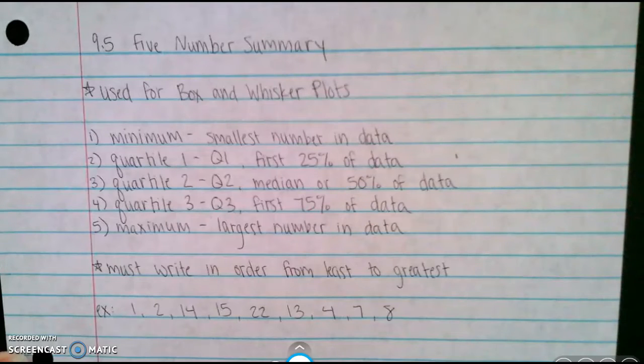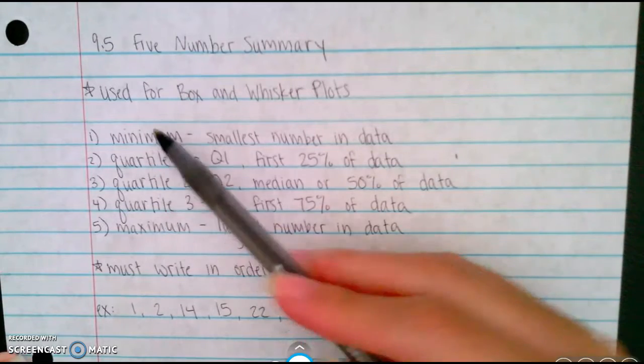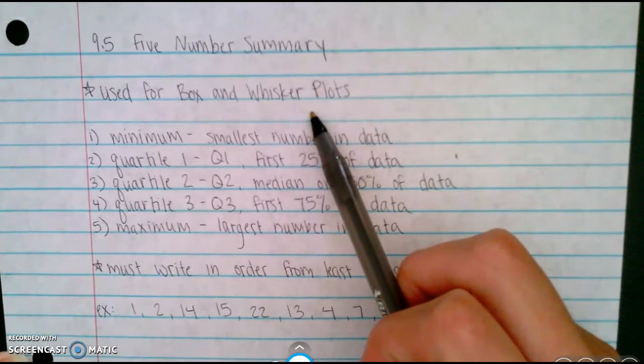Hey everyone, I wanted to do notes a little bit differently from Khan Academy this time because they jump right into box and whisker plots, but I wanted to take a little baby step and go over the 5-number summary before we do box and whisker plots and the 5-number summary all together. So the 5-number summary is 5 different values in data, and all 5 of those values are used in making the box and whisker plot.